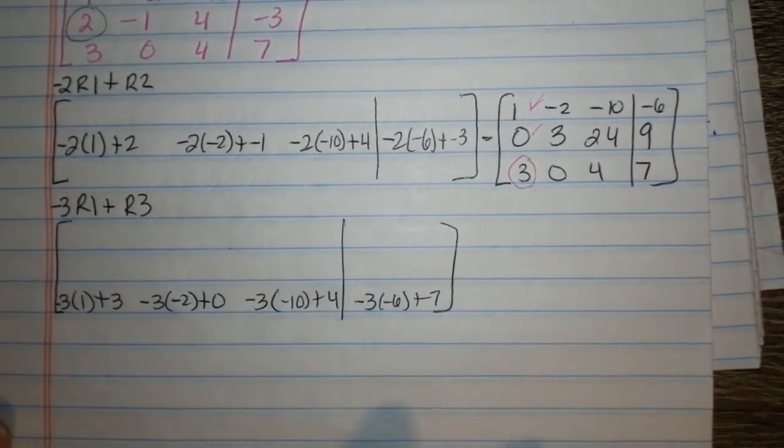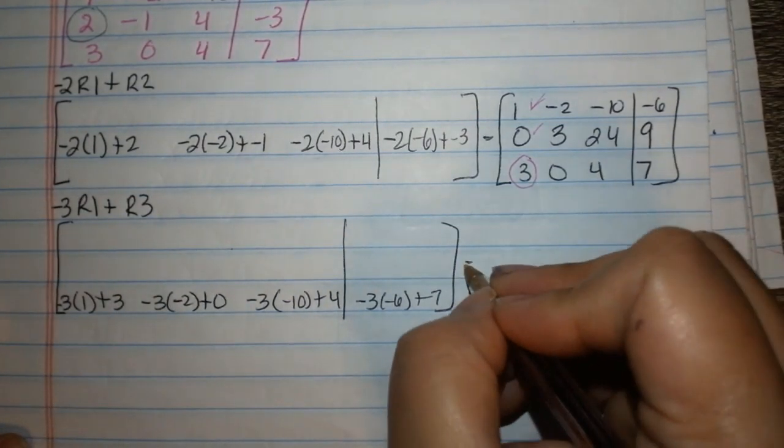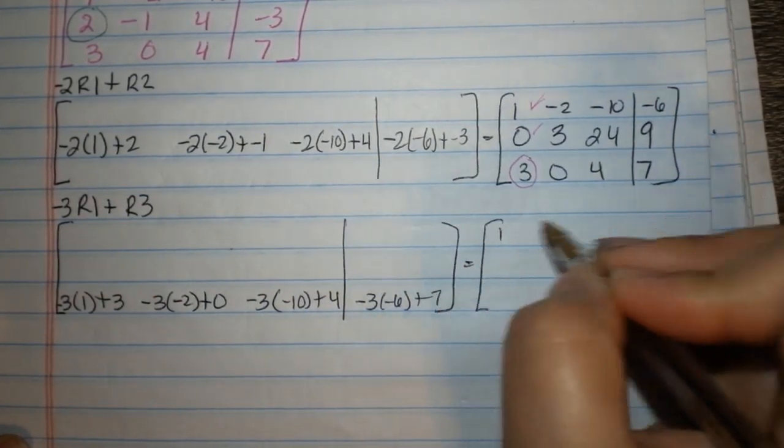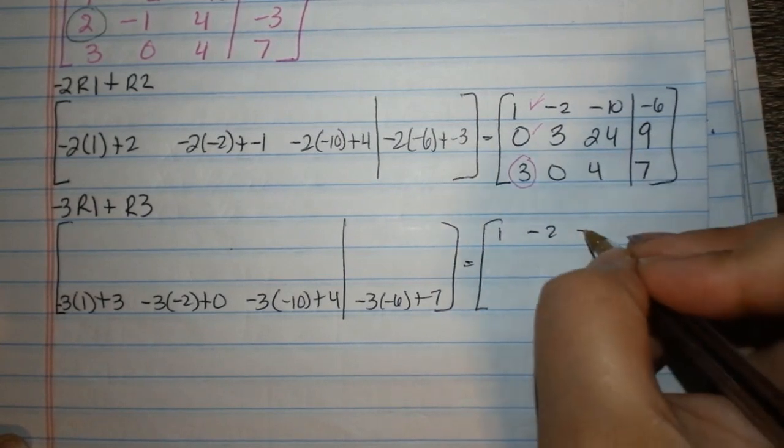I did not do anything to rows 1 and 2, so I'm going to copy those directly the way they are up here.